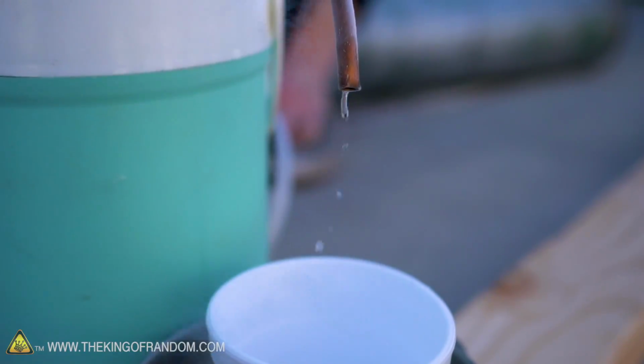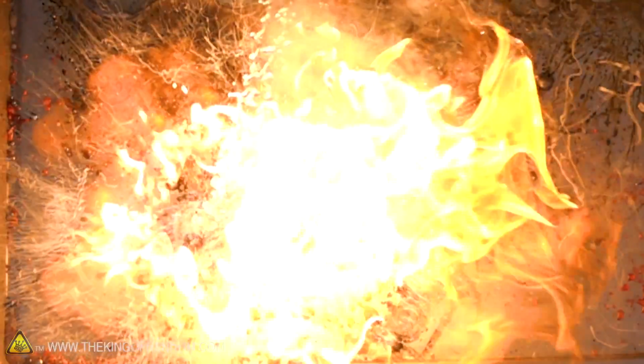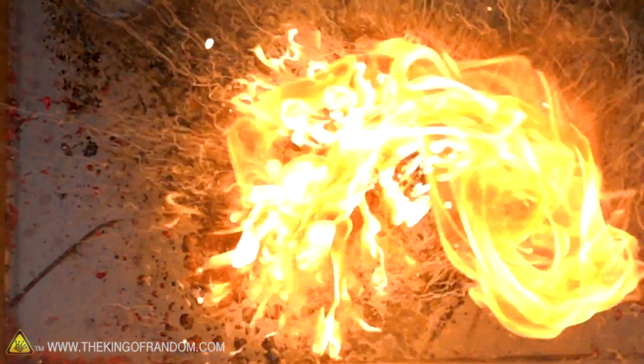Awesome. Well guys, we have a whole new tank of oxygen and liquid nitrogen. So, anything else that you want to see the reaction of when we combine these?